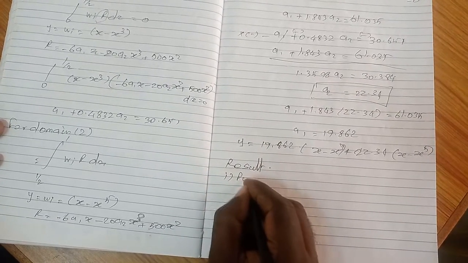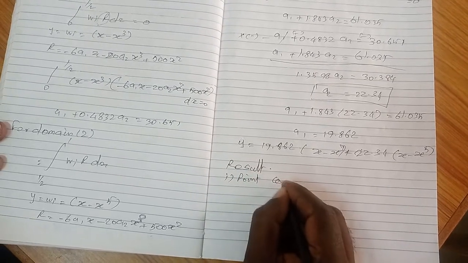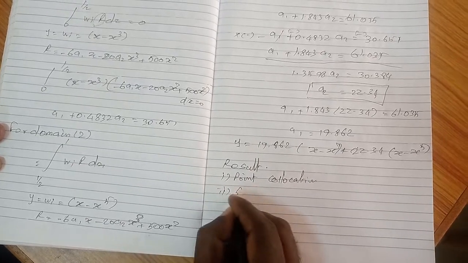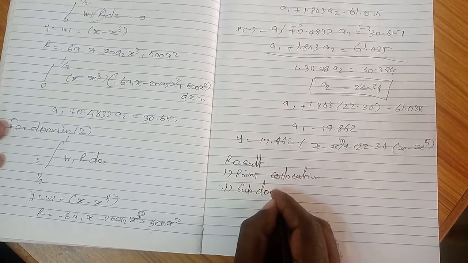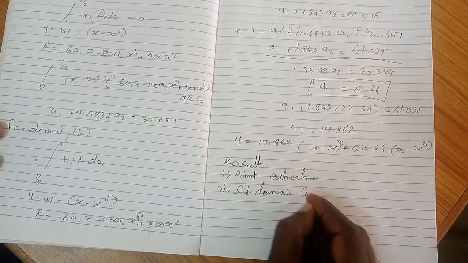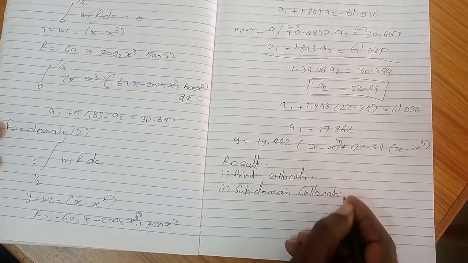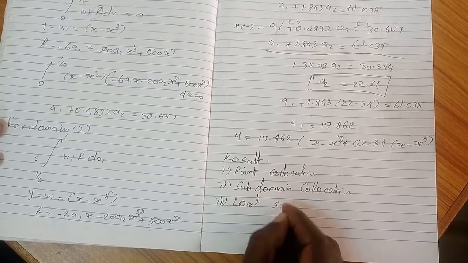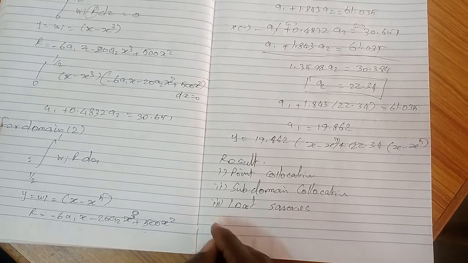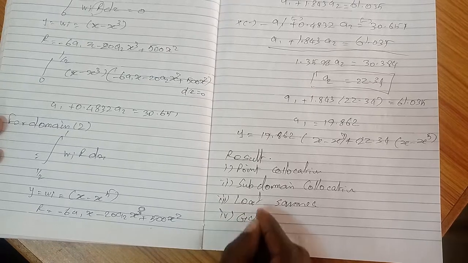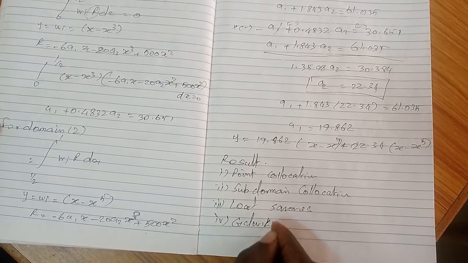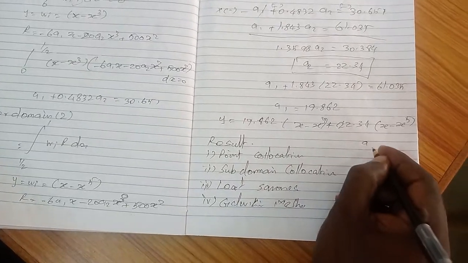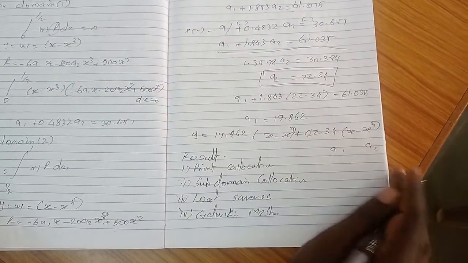First one is the point collocation method. Second one is the subdomain collocation method. Third one is the least squares method. Fourth one is the Galerkin method. So from this, how can I write a1? What are all the a1 values I got? What are all the a2 values I got?